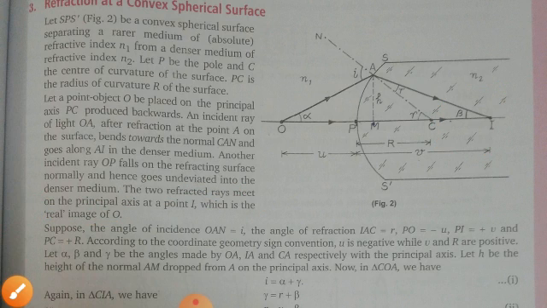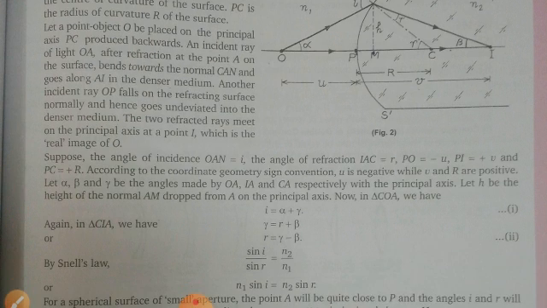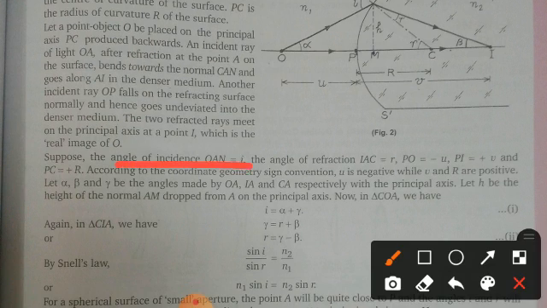Suppose the angle of incidence, that is OAN, is equal to i, the angle of refraction IAC is equal to r, and PO is minus U, and PI is taken here positive because we are moving in the positive x direction.